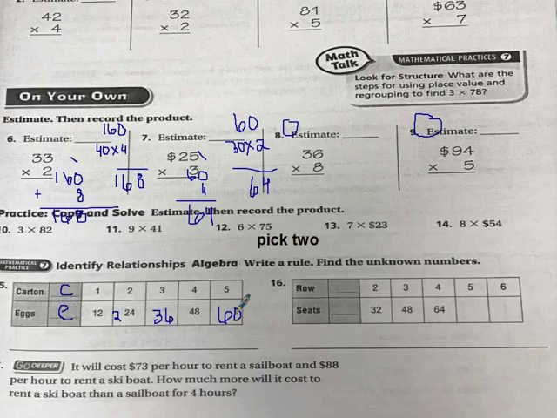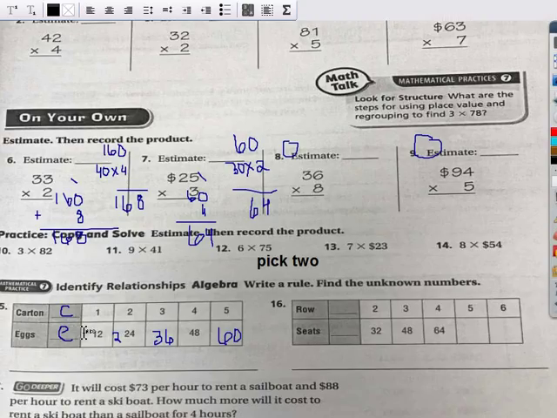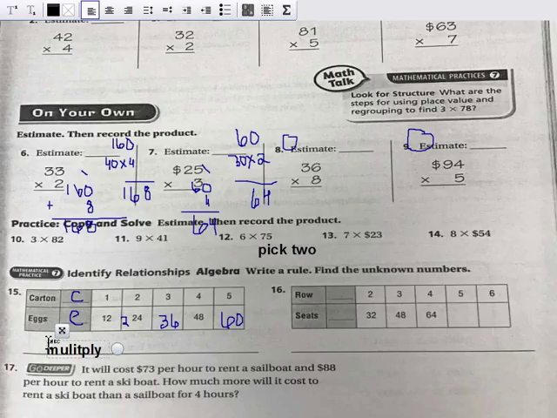Now thinking of it as multiplication wise, 12 times 1 is 12. 12 times 2, 24. 12 times 3, 36. 12 times 4 is 48. And 12 times 5 is 60. So on the line here, I'm going to put multiply C, or carton, by 12.